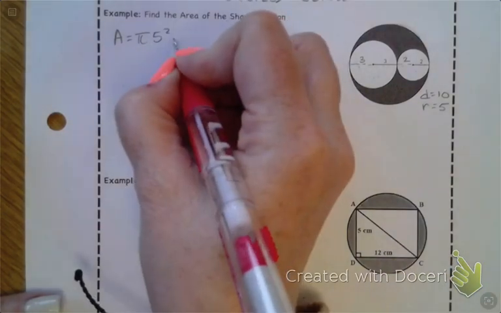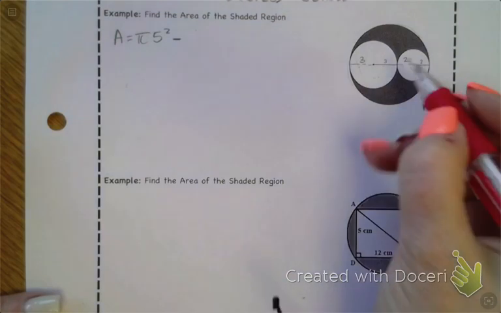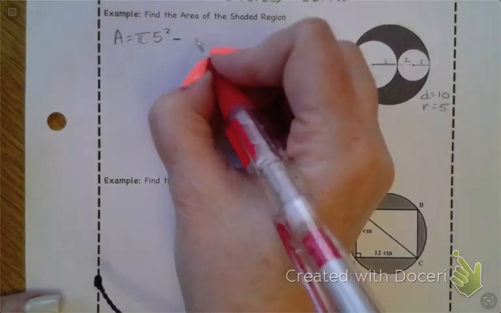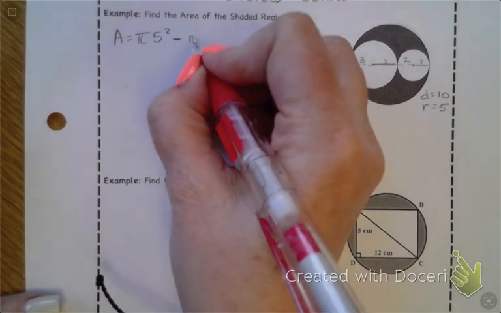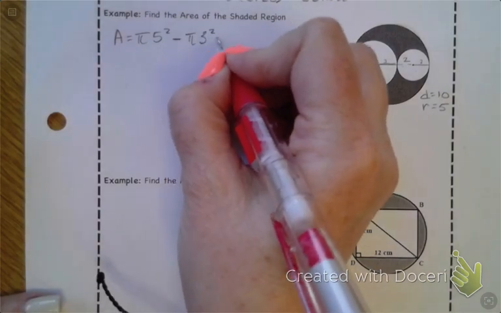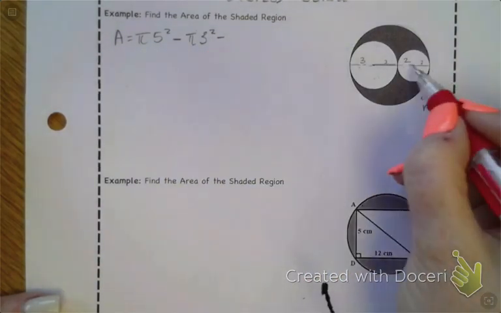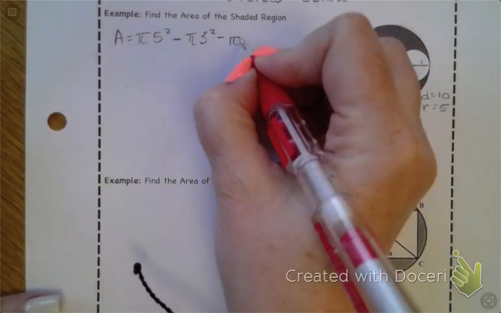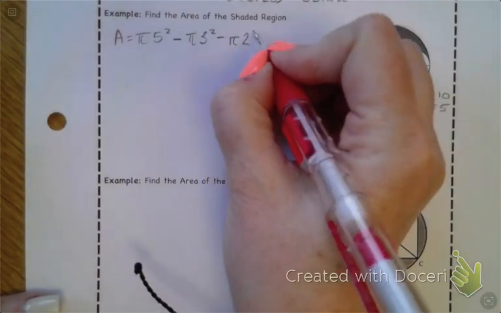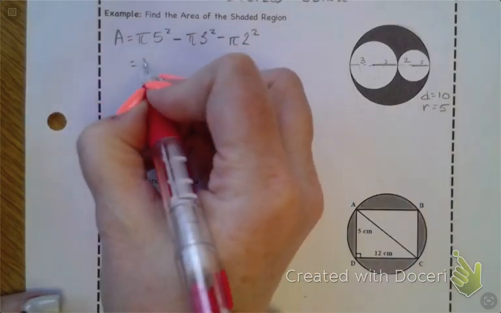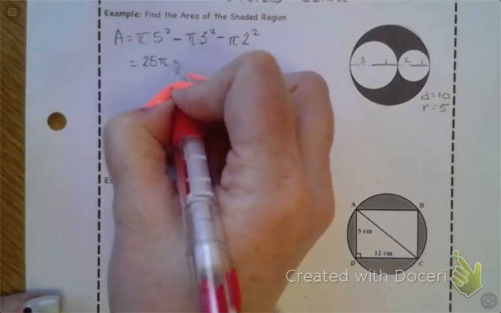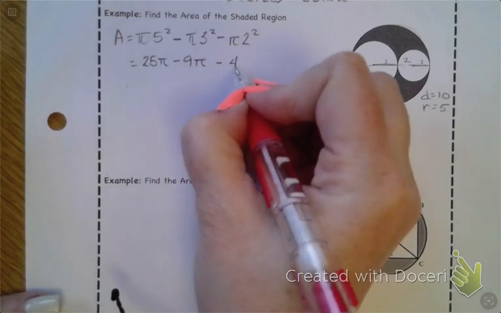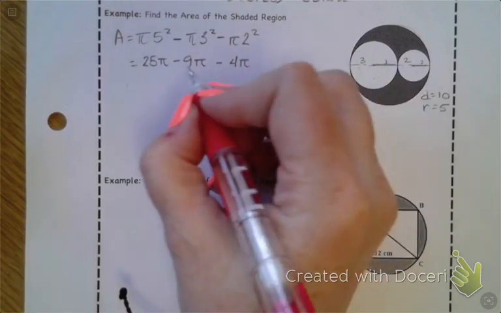okay. And then we're going to subtract, and we have this circle here. Well, the radius is 3, it tells me right here. So that would be pi times 3 squared. And then this circle, the radius is 2, so it'd be pi 2 squared. Well, we get 25 pi minus 9 pi minus 4 pi. Since they all have pi's, they're like terms.